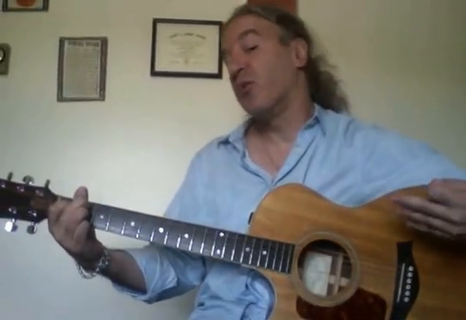E7, A7, and B7. So for this example, let's go a little farther with our 1-bar phrase and maybe break up the bass note from the rest of the chord to create a phrase that sounds a little more full.